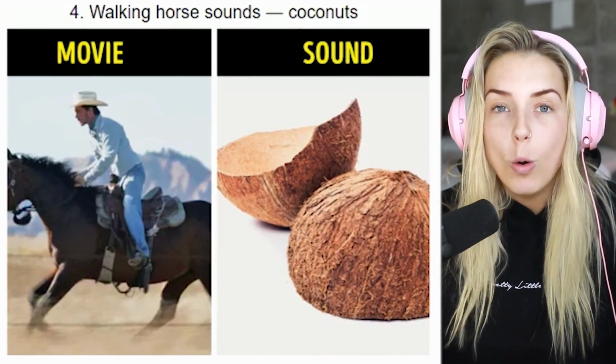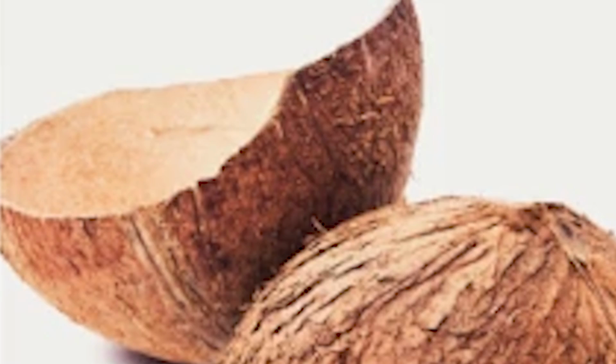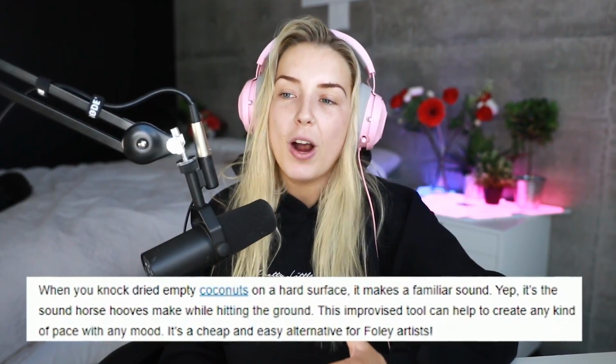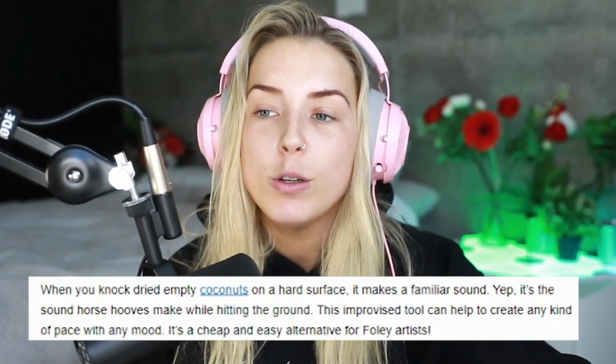Whenever you see a horse walking and you hear the sound of them, you know, tapping their feet on the ground, it's probably a coconut, which kind of makes sense. When you knock dried, empty coconuts on a hard surface, it makes a familiar sound. Yep, it's the sound of horse hooves hitting the ground. They do sound really similar.